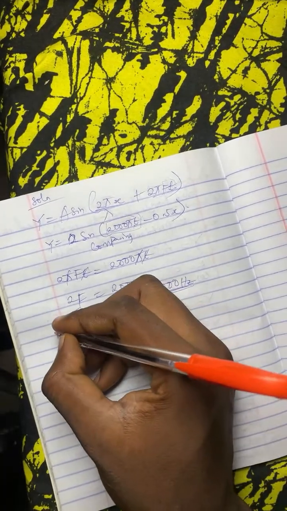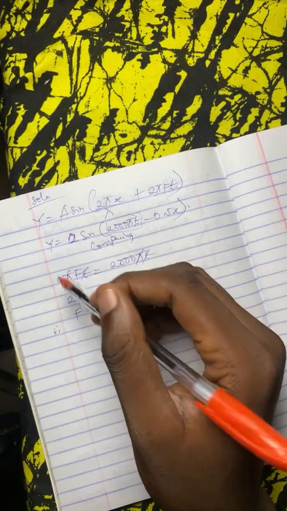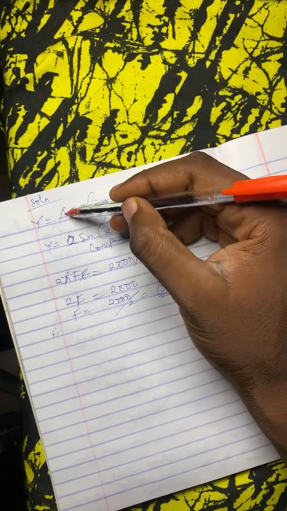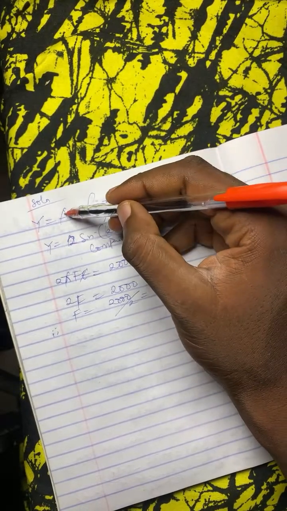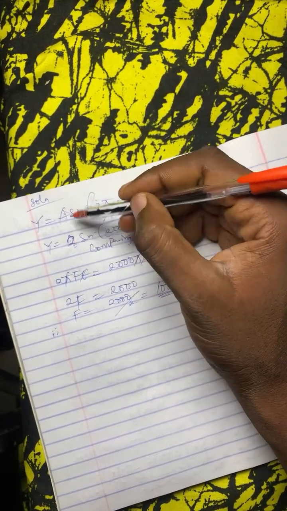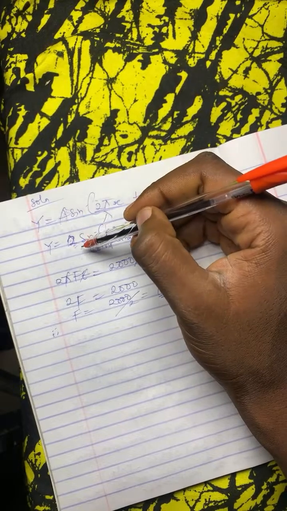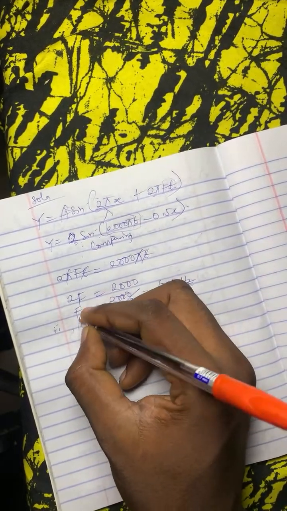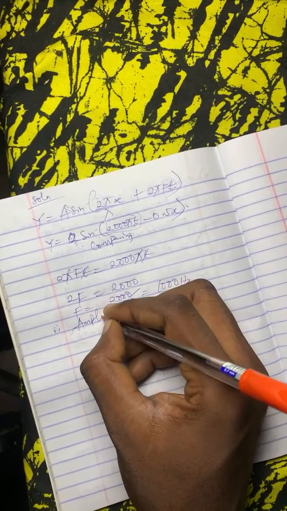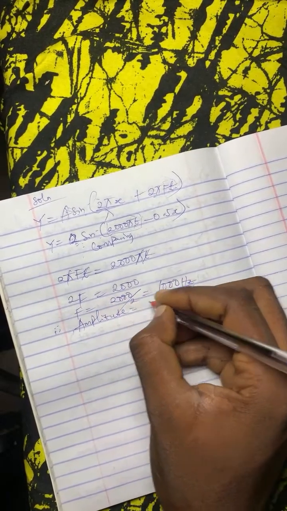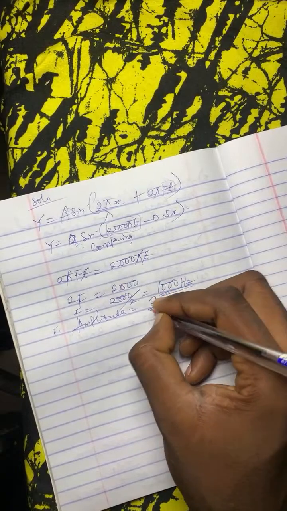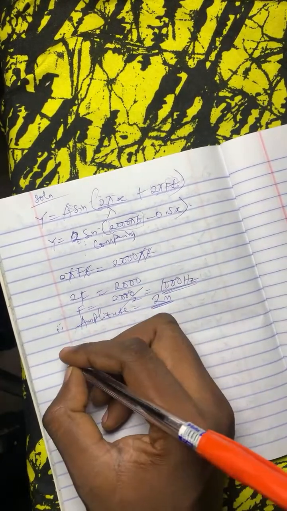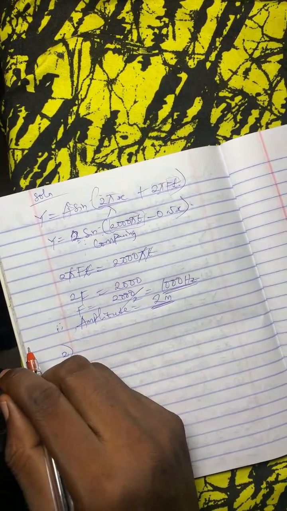Now, the second question that they ask us, they say, what is my amplitude? If I'm comparing this, I say a sine, 2 sine. That means my amplitude is what? 2, because amplitude comes before sine, and here we have 2 coming before sine. So my amplitude is equal to 2 meters. Are we together now? So I've solved question 1. Let's move on to question 2.